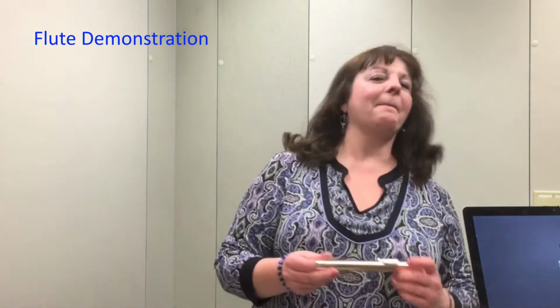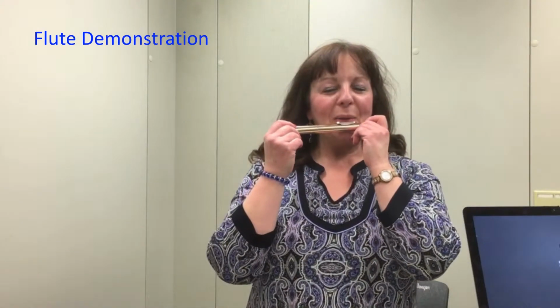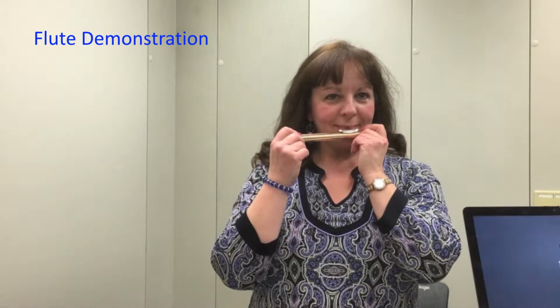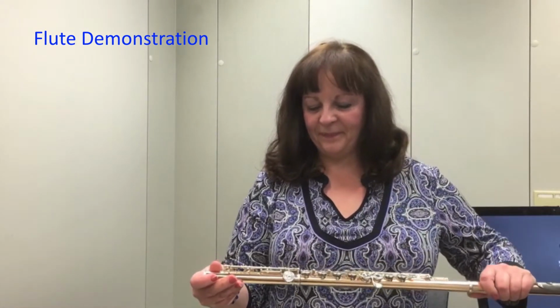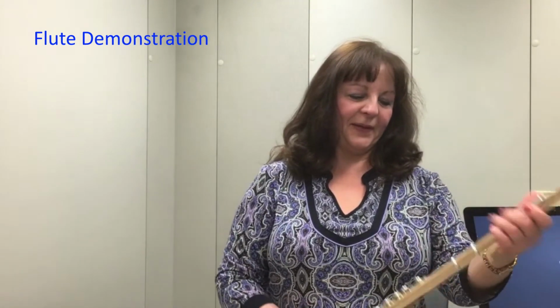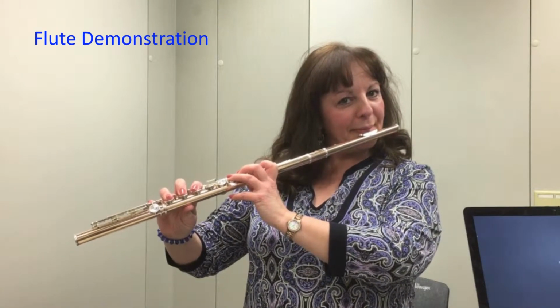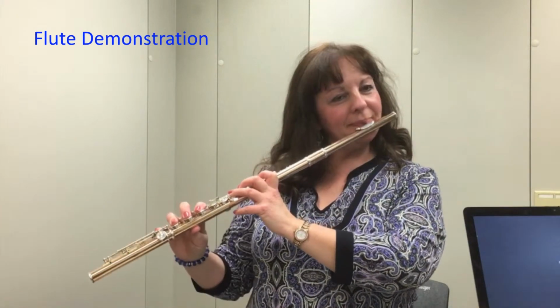Right, so first we just want to hear the sound of the mouthpiece by itself. Okay. And now let's put the rest of the flute onto the mouthpiece. Okay. Just start with all your fingers down so that we see all the holes are closed. Play a note. And then lift all your fingers up.